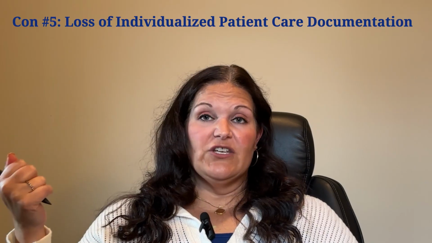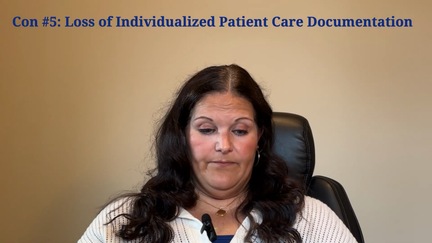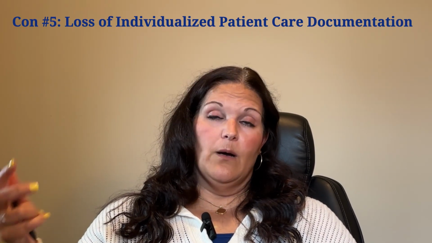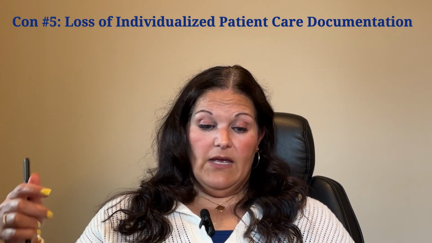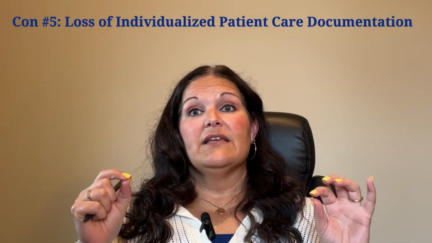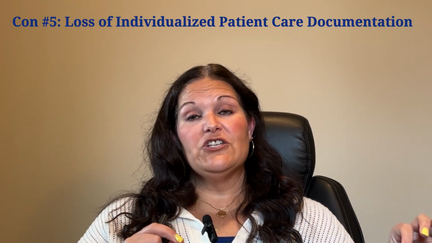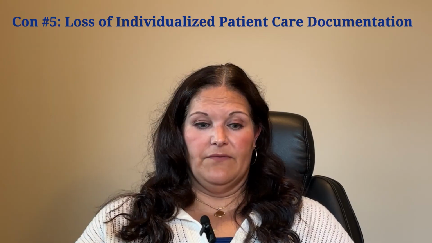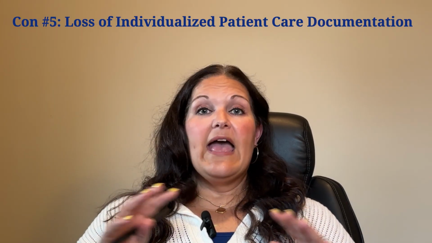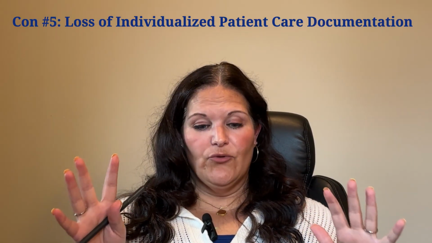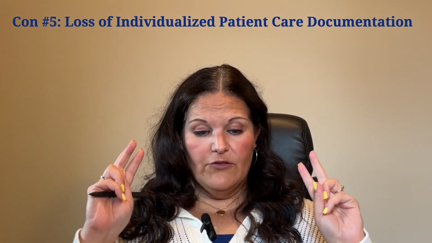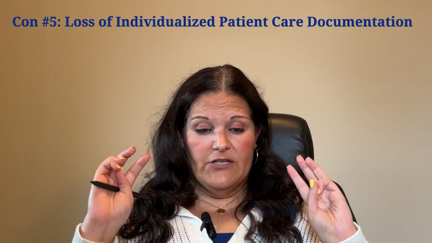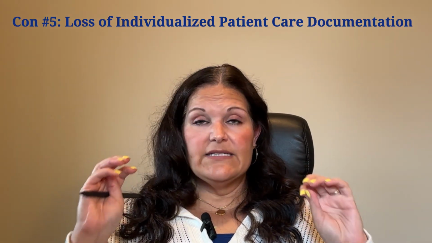Con number 5, loss of individualized patient care documentation. Patient encounters become overly generic, and that is not a good thing. Important nuances that are specific to a patient can get missed because of this, okay? Every patient's visit should accurately reflect the clinical reasoning, the provider assessment, the changes in condition, and decision making.